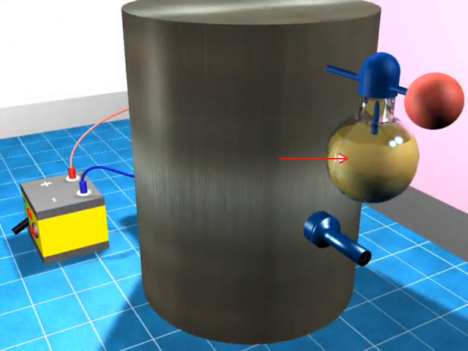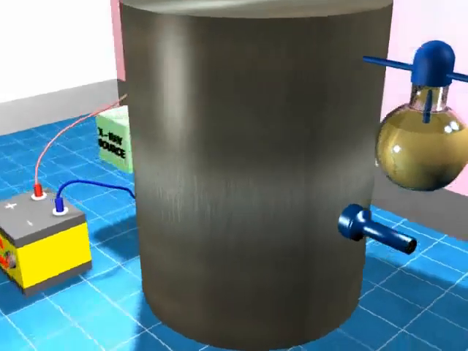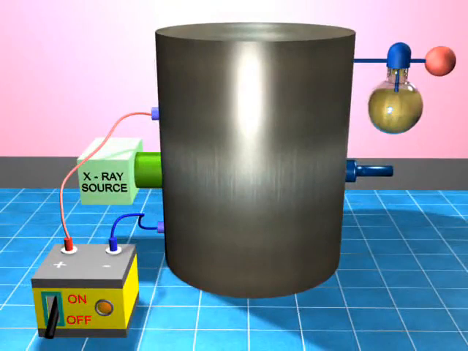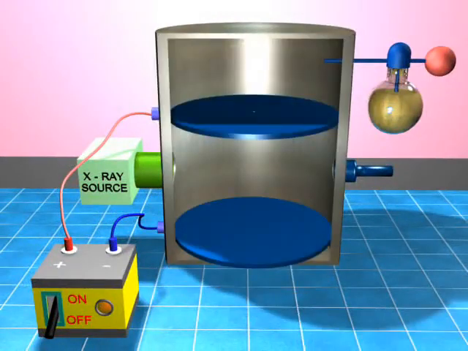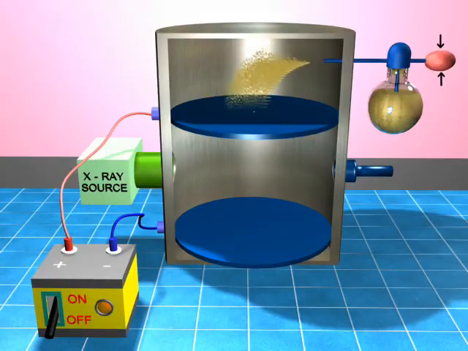Over here is an atomizer for spraying oil into tiny droplets and a telescope over here to view the oil drop. Now let us see what we have inside this container. There are two plates over here. The oil is sprayed on the top like this. The top plate has a small hole over here. This hole allows the oil drop to enter this region between the two plates.